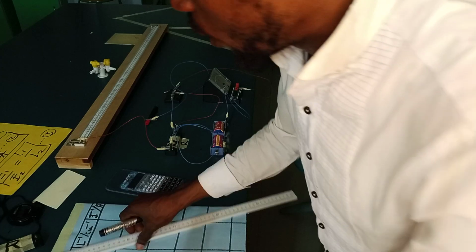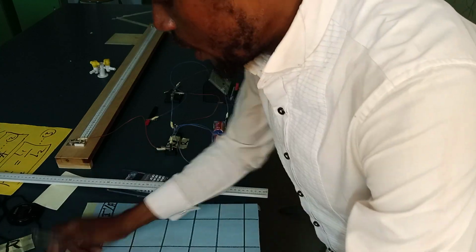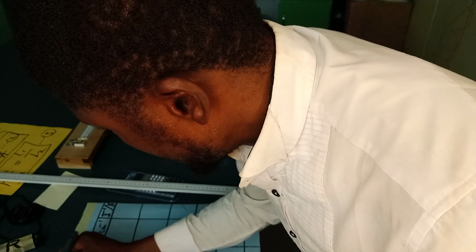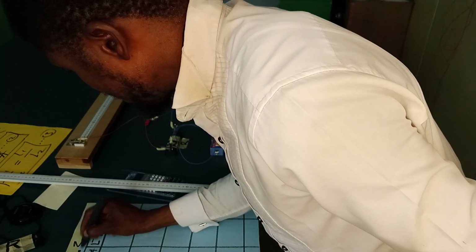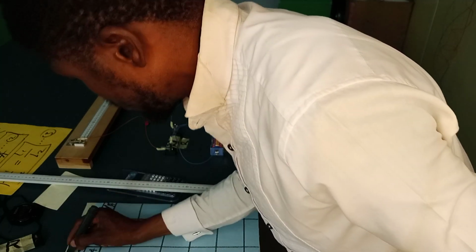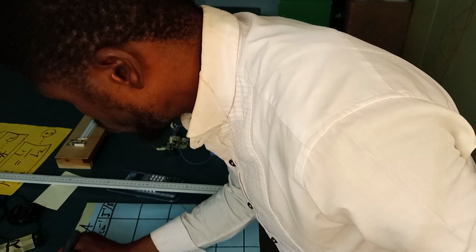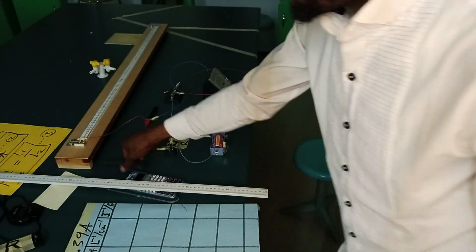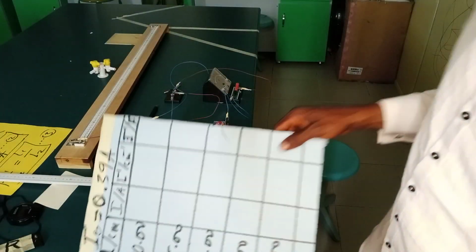We are going to record this on top of the table of values. So write that our I naught is 0.39 amps. You record that value on top of the table of values.